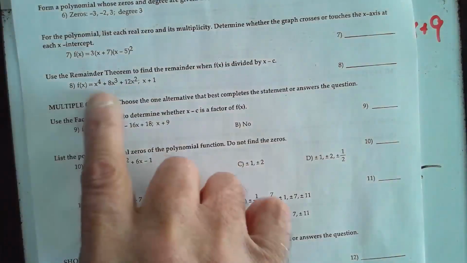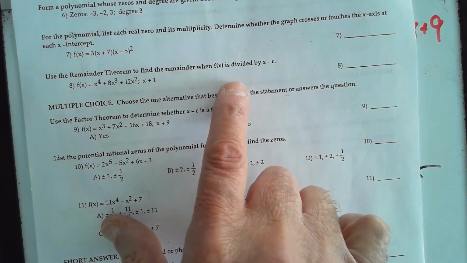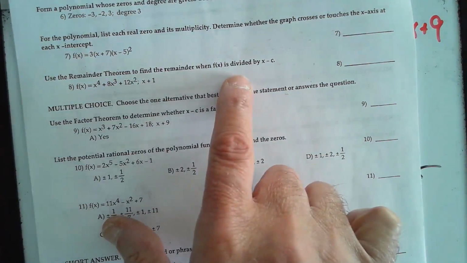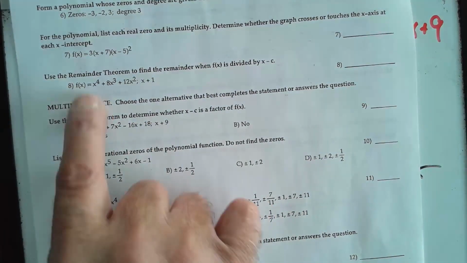All right. So let's see, where else are we now? Use the remainder theorem. Okay, so that was 9. 8 is the same thing.